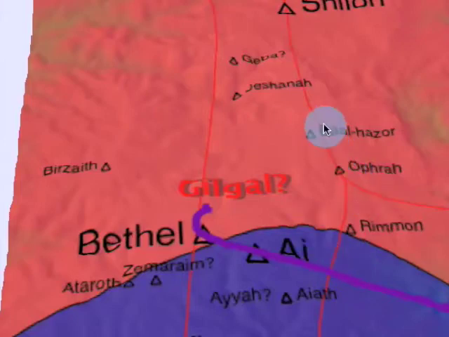These smaller lines here are ancient highways that we know of. You can see that my route doesn't follow the ancient highways, although I could have done it. I'm just showing the direction going out.